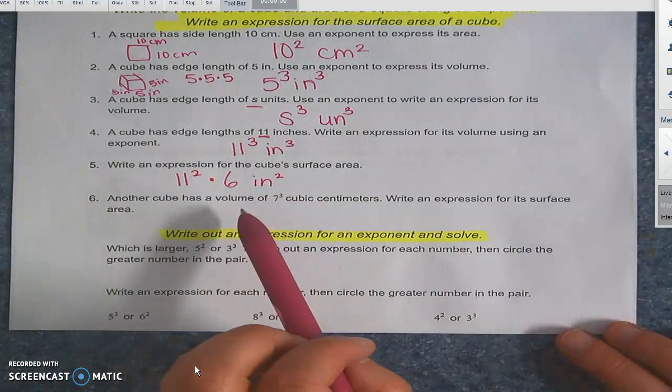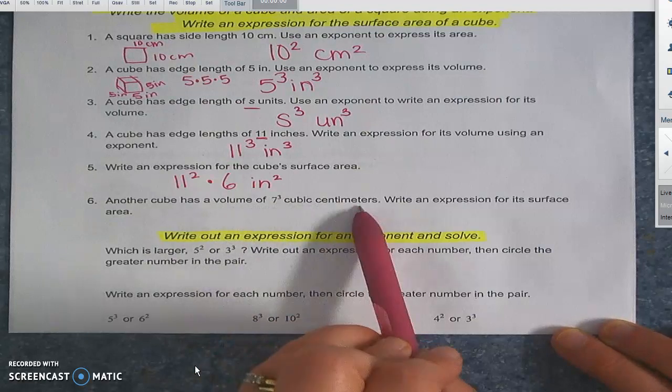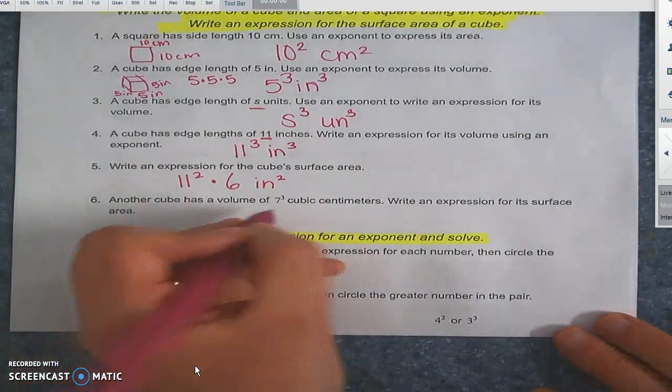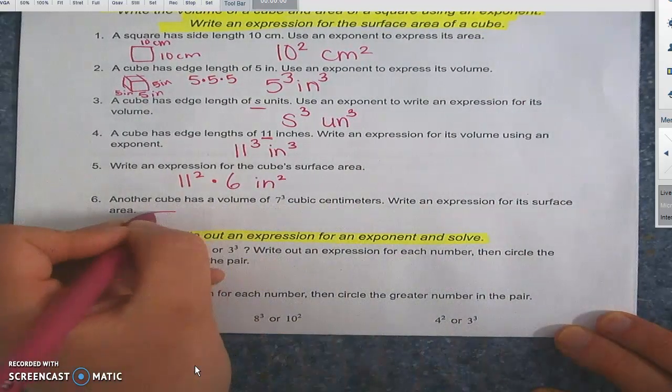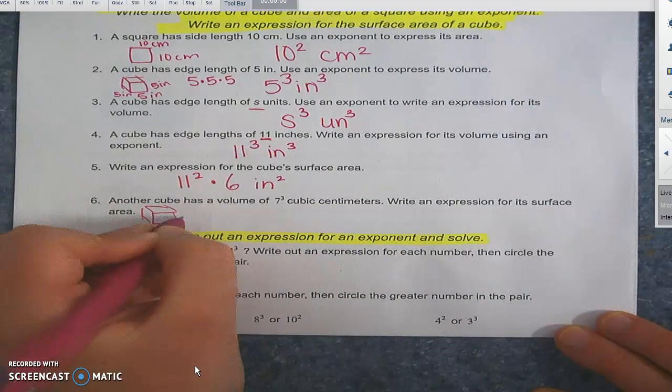Another cube has a volume of 7 cubed cubic centimeters. Write an expression for its surface area. So this 7 cubed is telling me that to find its volume, I would have to do 7 times 7 times 7.